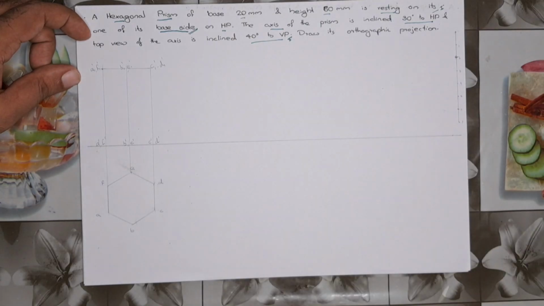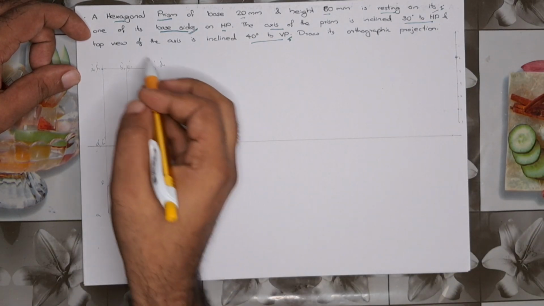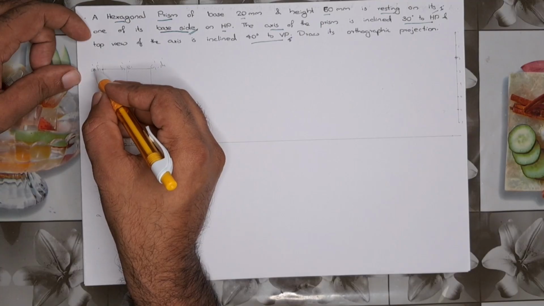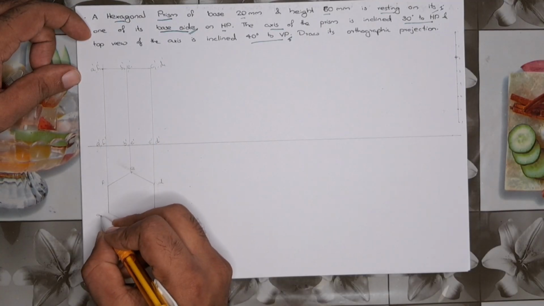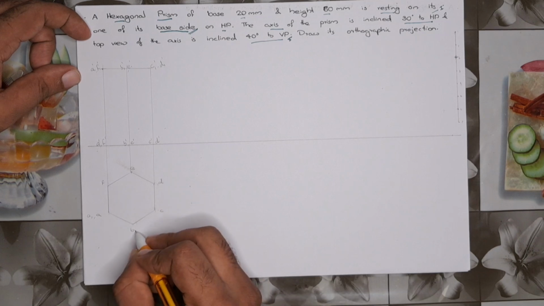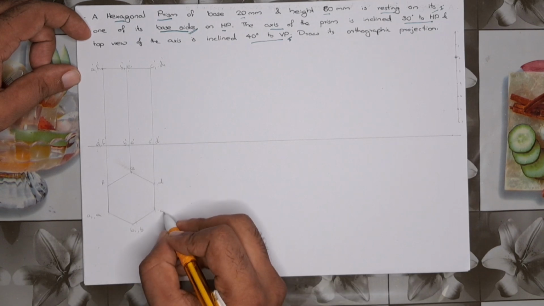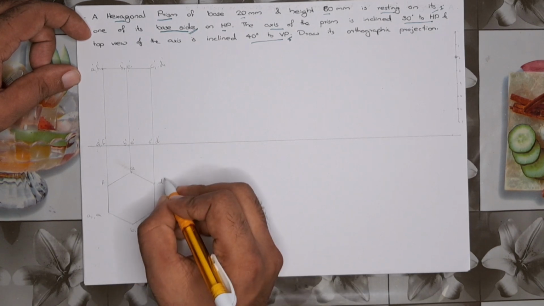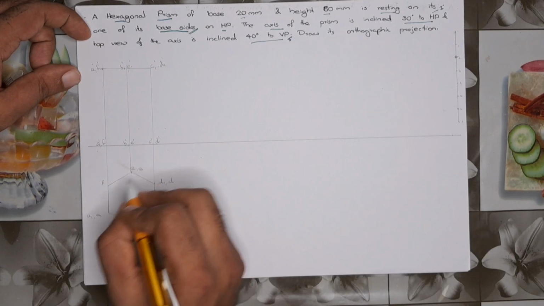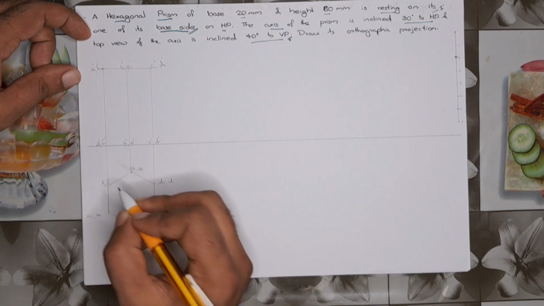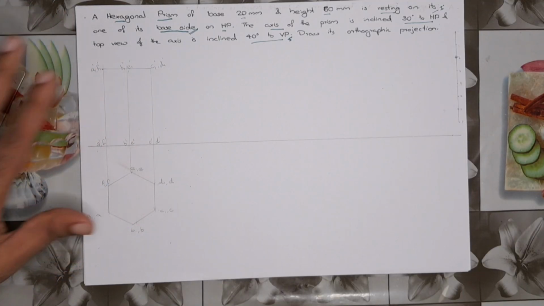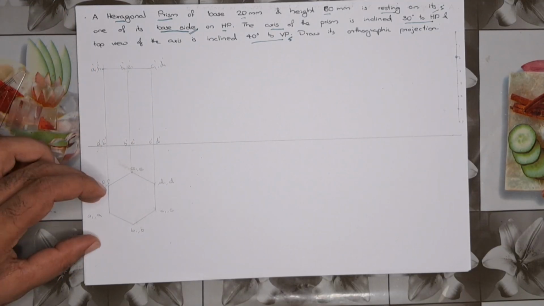and we have to give the names here also. The top portion of the prism is denoted as first we can see the A1, then A, so A1 comma A, B1 comma B, C1 comma C, D1 comma D, E1 comma E, F1 comma F. So in the first set we give all the names in the front view and top view.